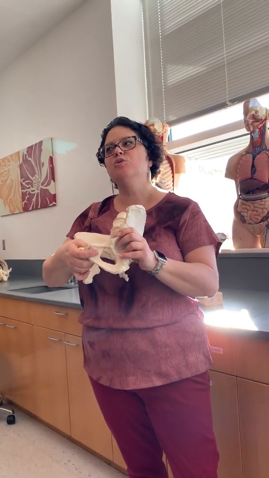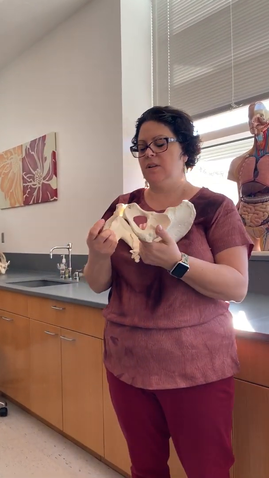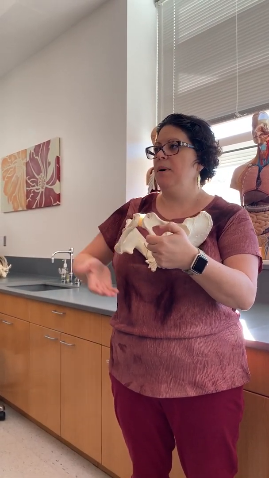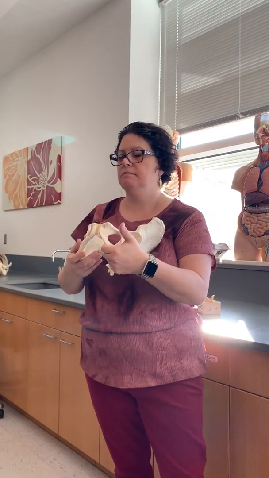Is that where they put- Not usually. They wouldn't do that. They might do an episiotomy, but that's more of the soft tissue and the pelvic floor. That's not bone wise.